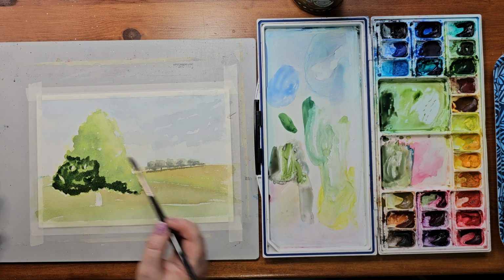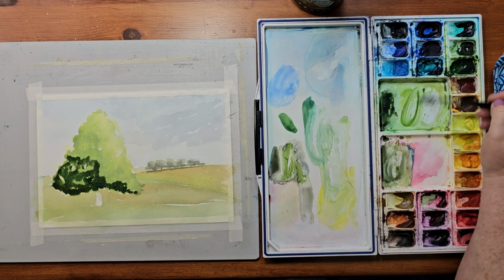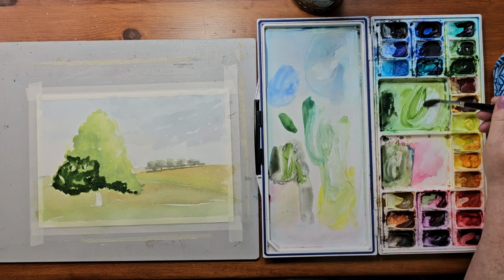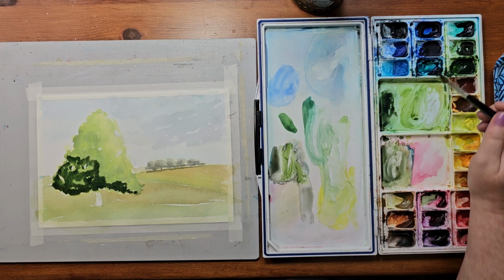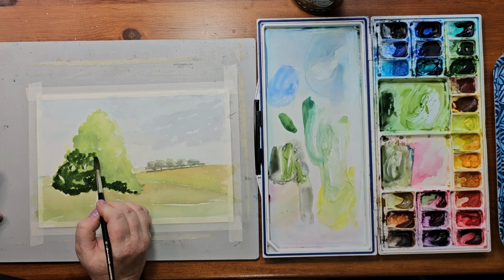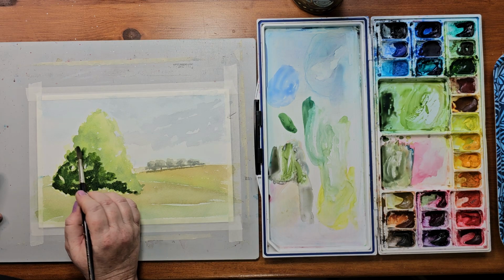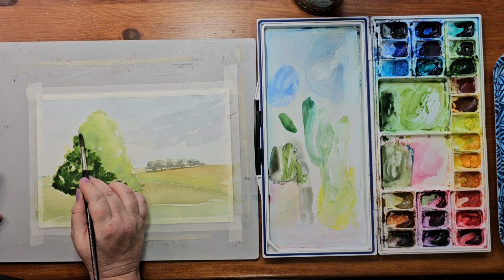And as I come up here, I've got less paint on my brush. I'm going to grab a bit more, I'm going to kind of blend this in. So I'm going to grab some of my sap green, and I'm just going to kind of come in here just to kind of blend this a bit, right? So that the transition isn't quite so jarring.